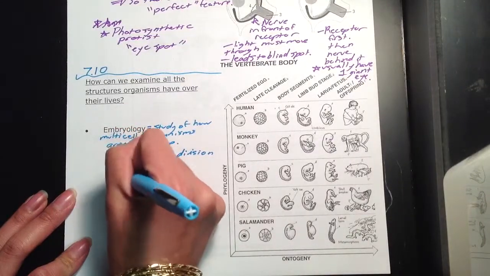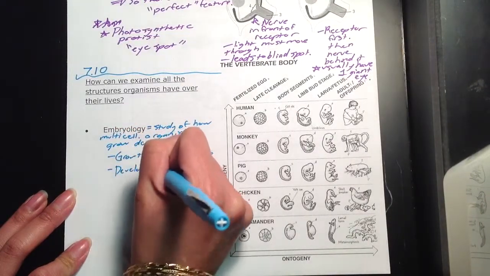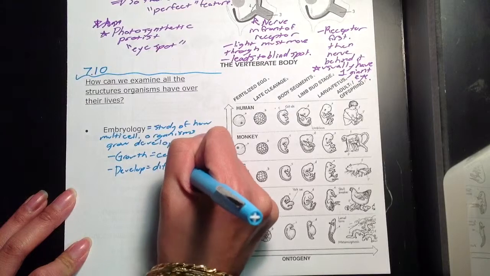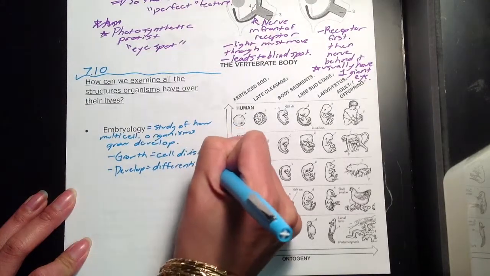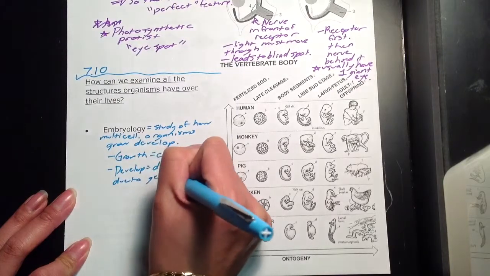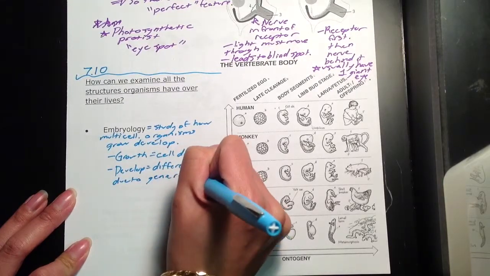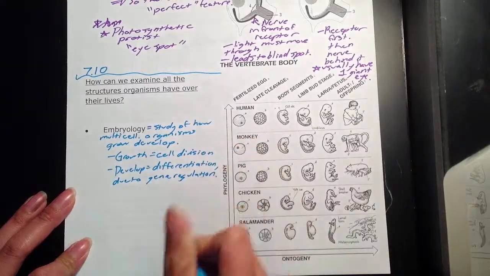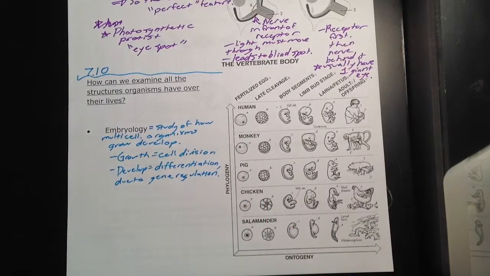And then when we talk about development, we're talking about differentiation, usually due to gene regulation. Often development will also indicate some form of complexity that's occurring in the organism.